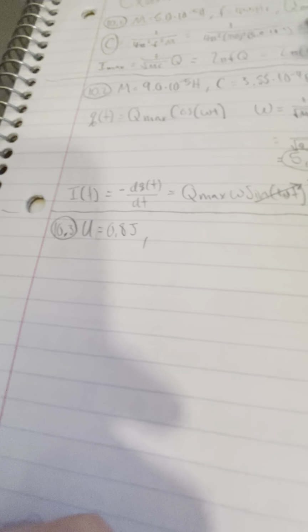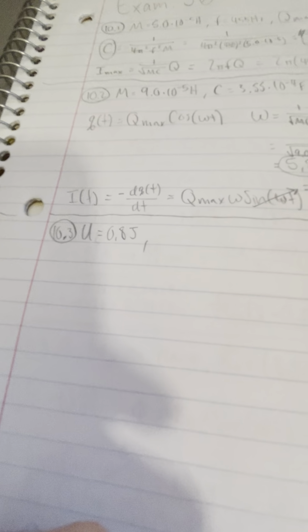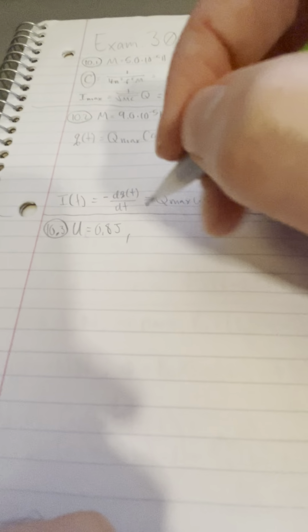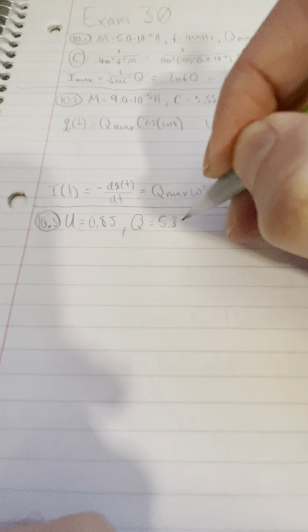The capacitor charge is 5.3 millicoulombs, and then the current is 8 amps. So for part E, they want us to find the capacitance. So let me write down the other stuff. The charge of the capacitor Q is in millicoulombs, so 5.3 times 10 to the negative 3, and current is just 8 amps. And it wants us to find the capacitance.